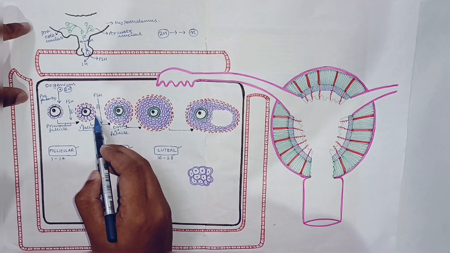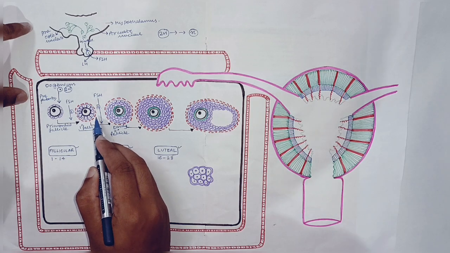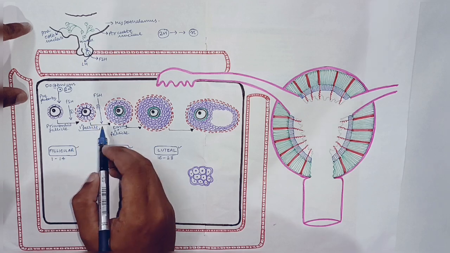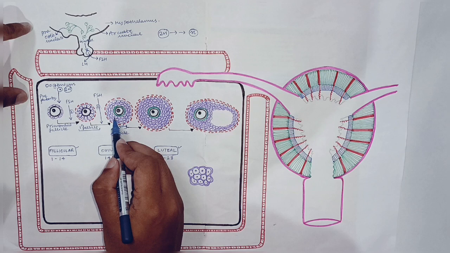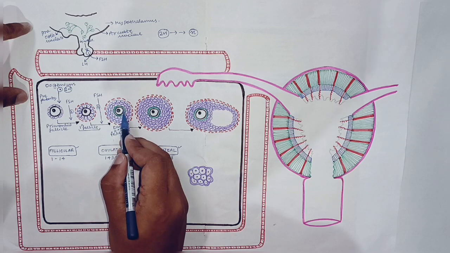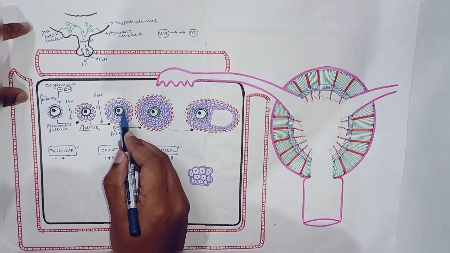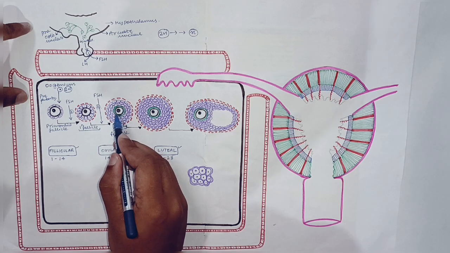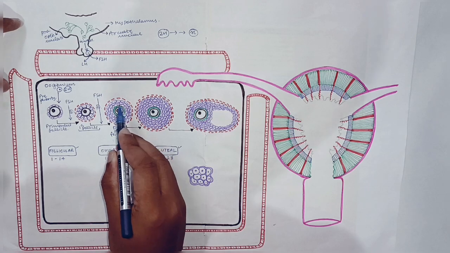Now can you see these red kind of cells? These cells are actually theca cells. The theca cells are enclosing the granulosa cells, and the granulosa cells are enclosing the zona pellucida layer, and again it is enclosing the primary oocyte, which is arrested in the prophase 1 of meiosis 1.